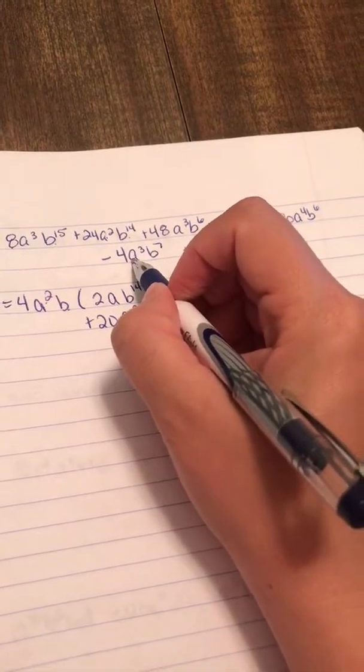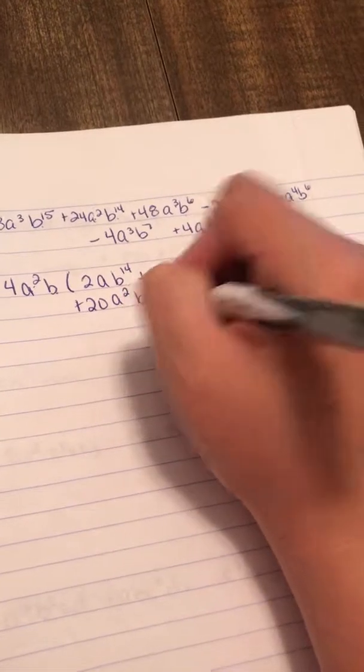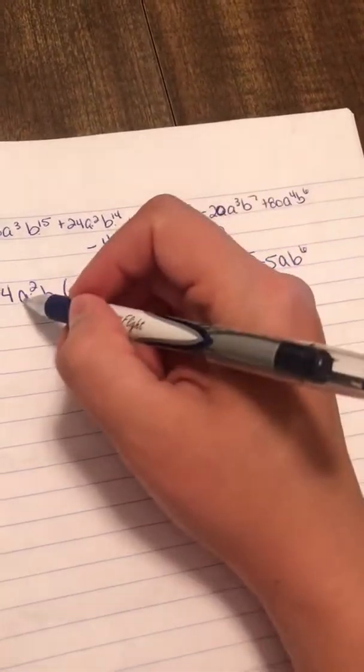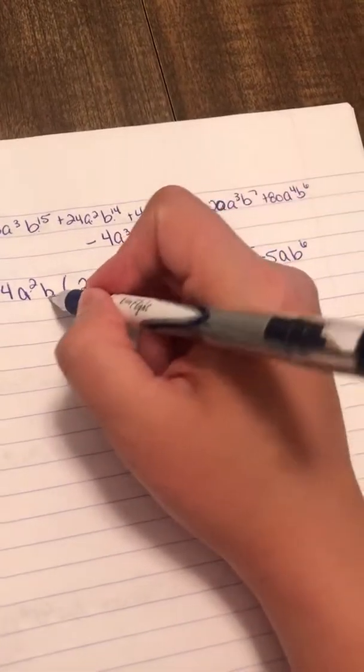Then you've got negative 4a cubed b to the 7th. So negative 4 divided by 4 is just a minus 1. A to the third, you've taken out the a squared, so you've got an a left. B to the 7th, you've taken out b, so you've got b to the 6th left.